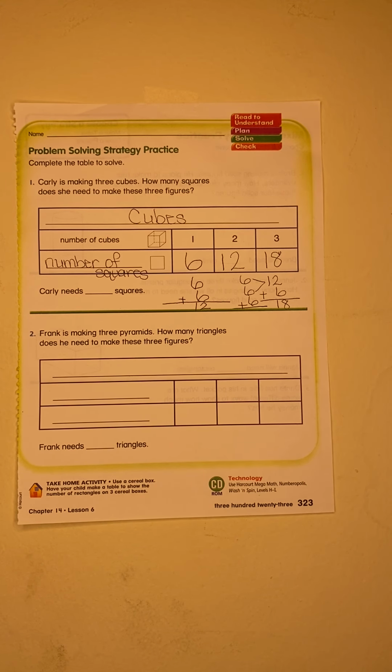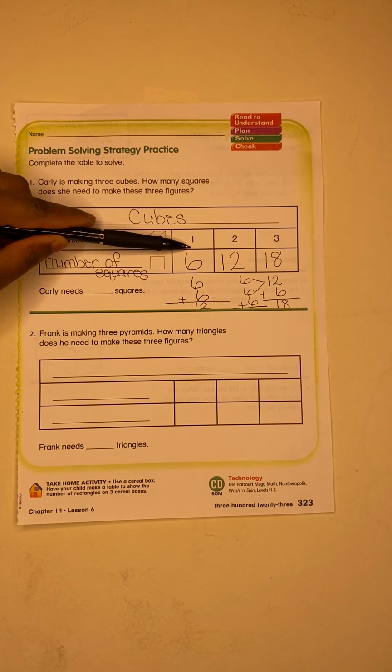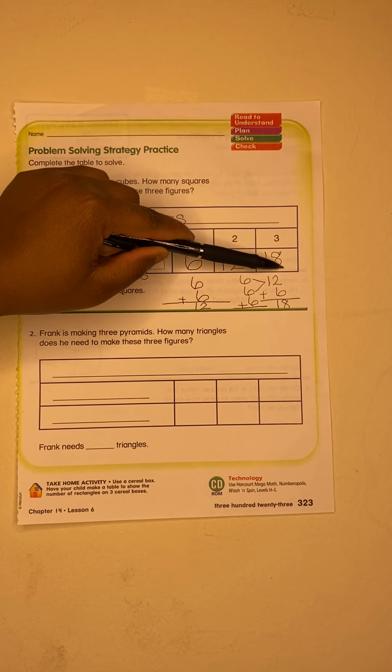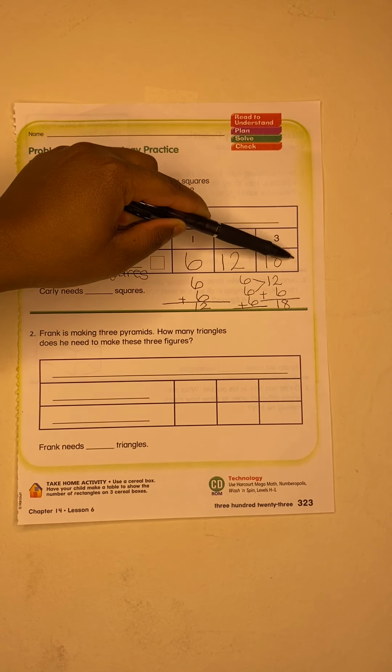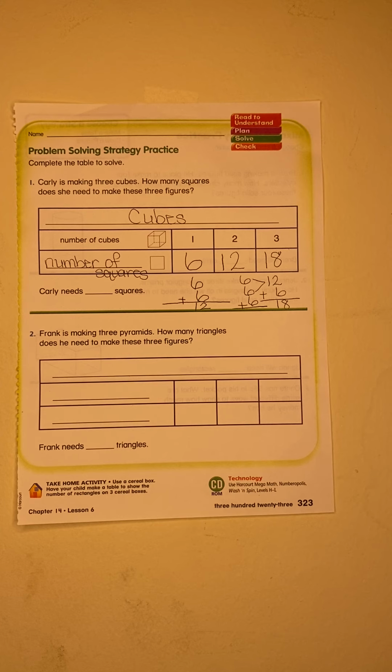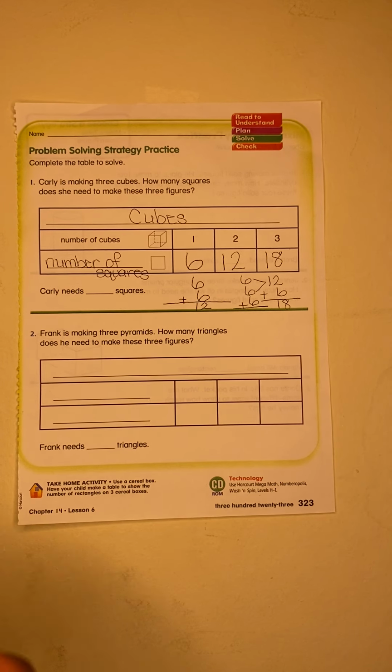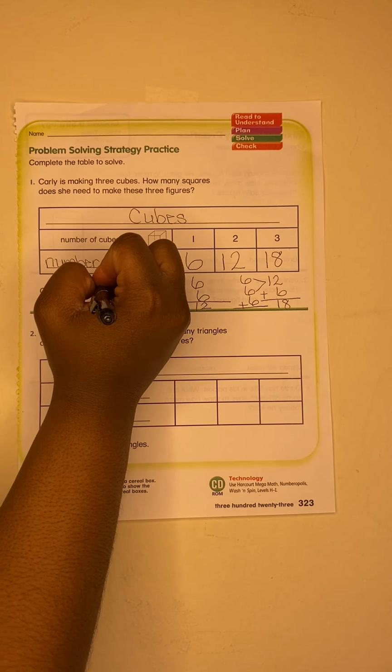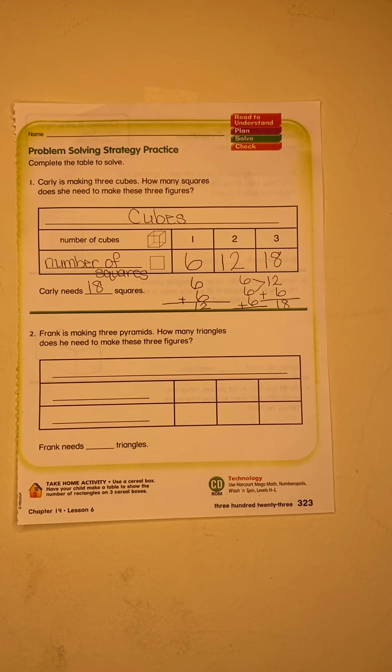It says Carly needs blank squares. So the question was, how many squares does she need to make 3 figures? So Carly needs blank squares. How many squares would she need to make 3 cubes? She would need 18. So on the line, let's go ahead and write the number 18.